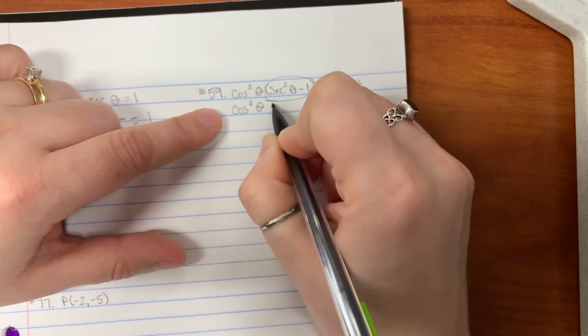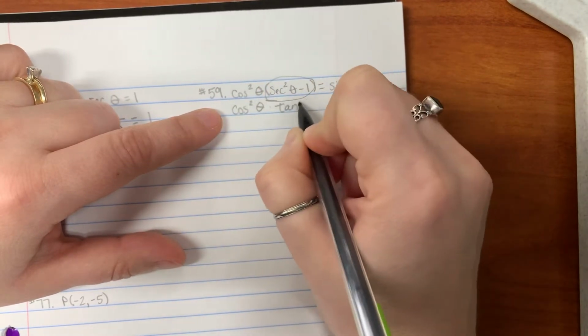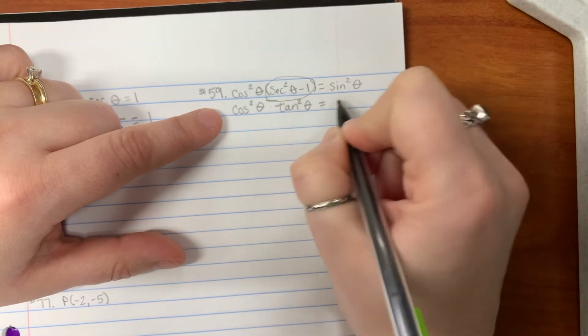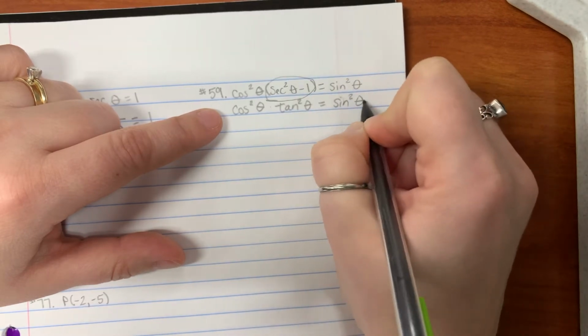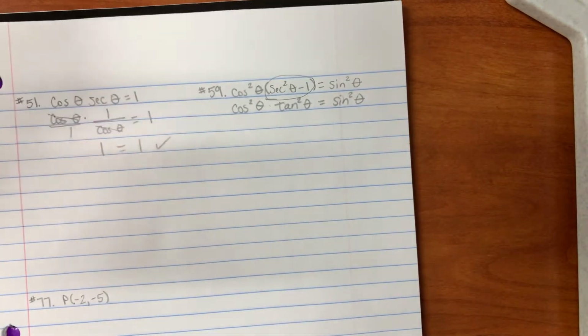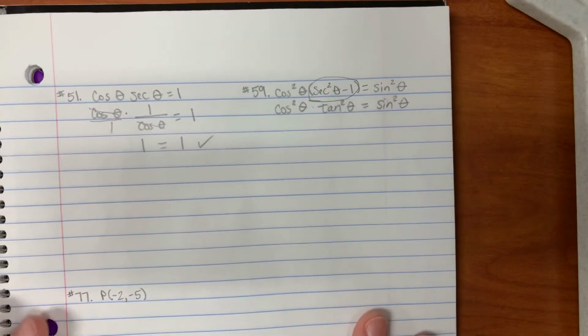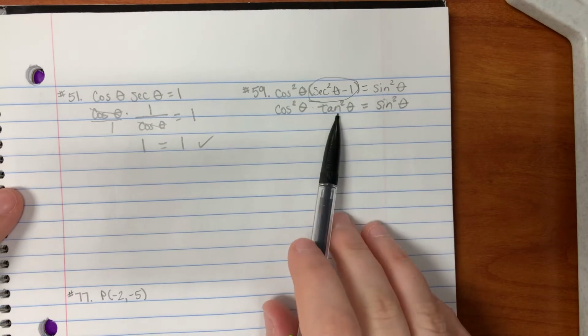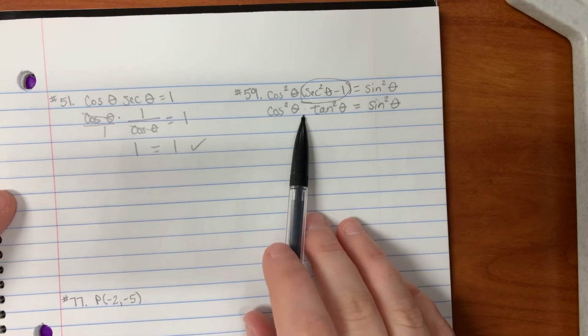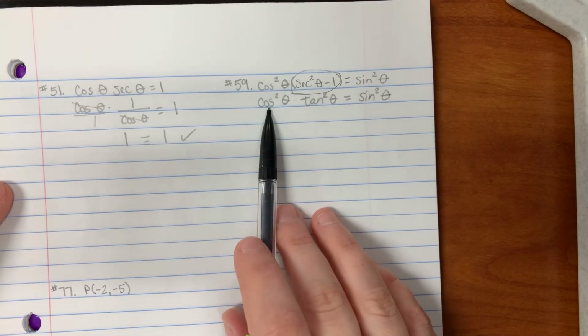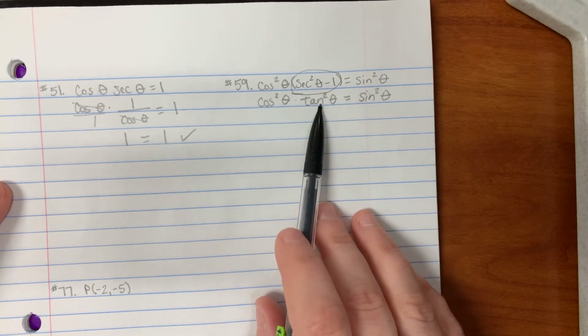Cosine squared times tangent squared equals sine squared. Okay, so now I need to know, is that true, right? So I've used that identity. Now I need to figure out how to simplify this and see if it equals sine squared. So the only thing really, I know that this is 1 over secant, but I don't really care about that. I know that tangent is the same thing as sine over cosine. So let's see if that helps me.